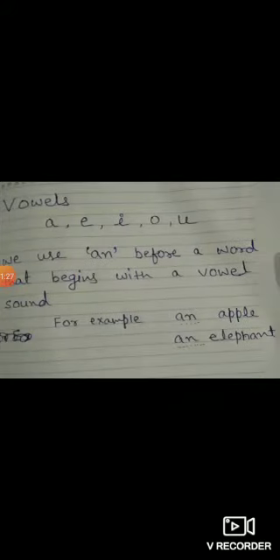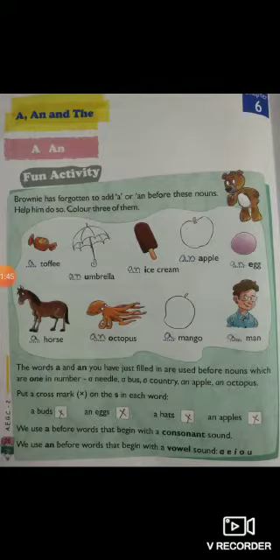Now, students, vowels. What are vowels? A, E, I, O, U. We use an before a word that begins with a vowel sound. For example, an apple, an elephant, an ostrich, an egg. Now, students, we will come to the fun activity.